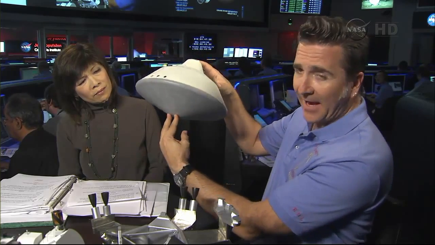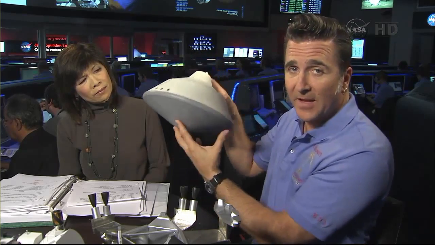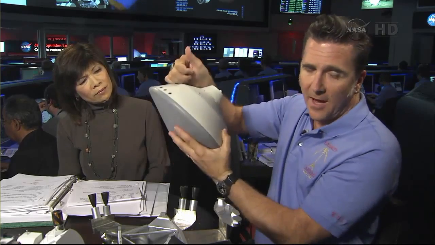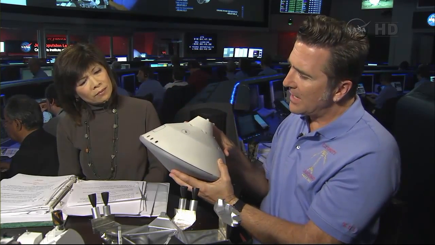And that angle of attack develops lift. And then we take that lift and we steer it back and forth, up and down, to steer our way through the atmosphere. What this allows us to do is take an uncertainty that we would have experienced in the landing footprint from hundreds of kilometers, at least 100 kilometers, and shrink it down to 20 kilometers. This is something we need to do to land inside Gale Crater.